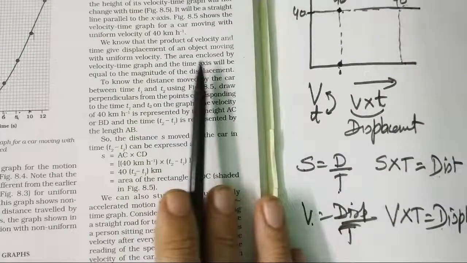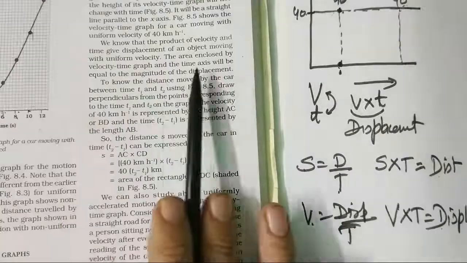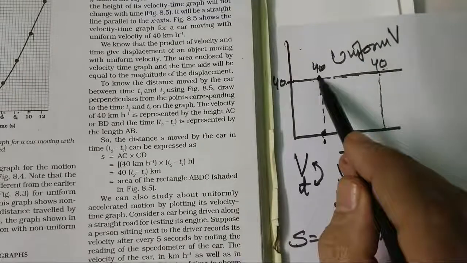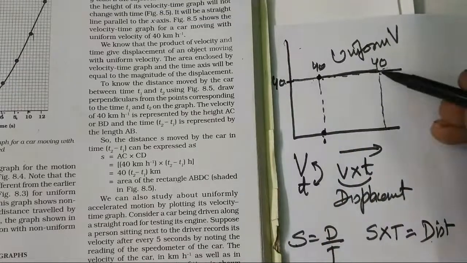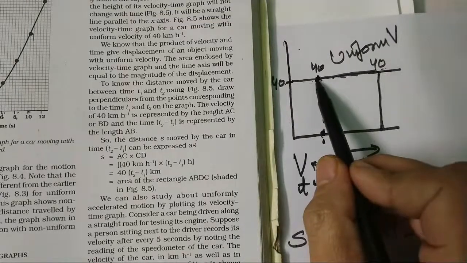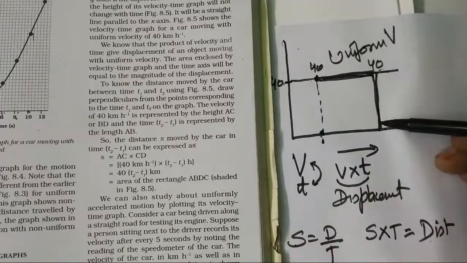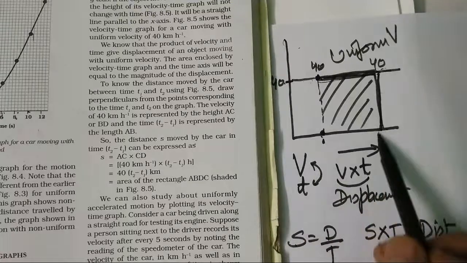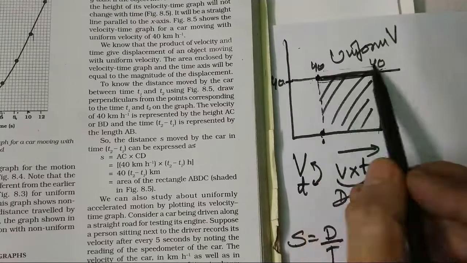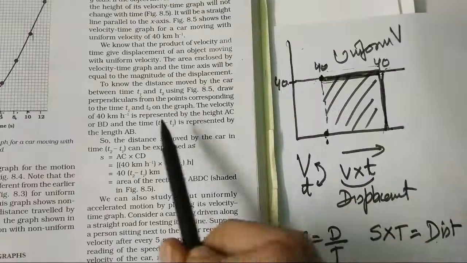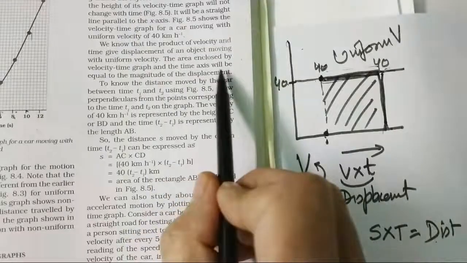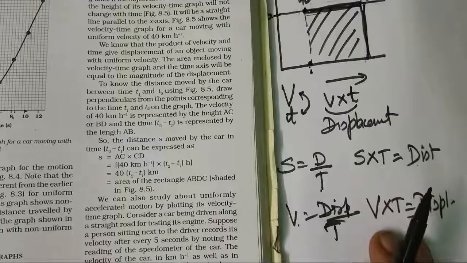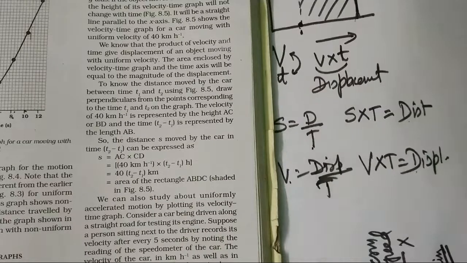The area enclosed by the velocity time graph will be equal to displacement. If you multiply this with this, it will give you the area of this. So this is like a rectangle. If you multiply this with this, it will be equal to the magnitude of displacement, because when you multiply velocity with time, it gives you displacement.